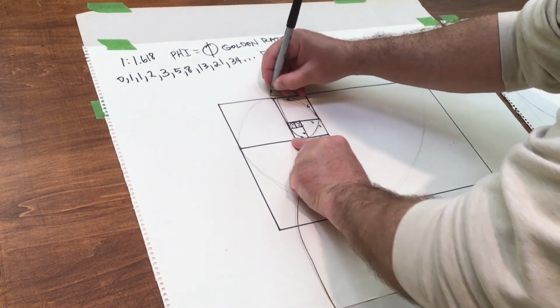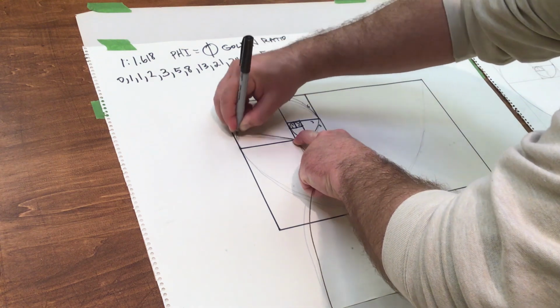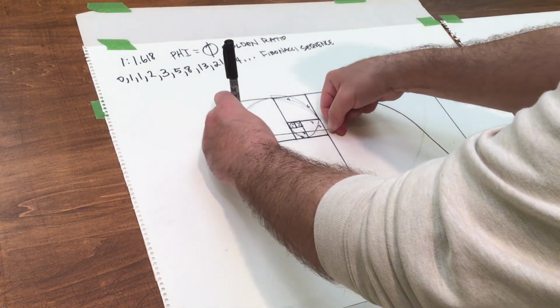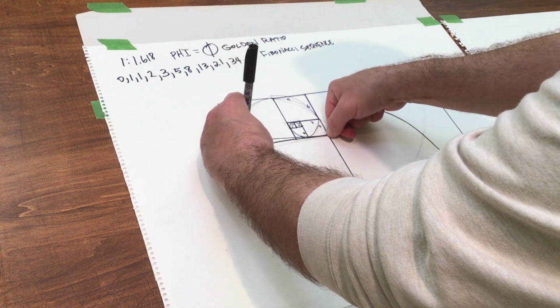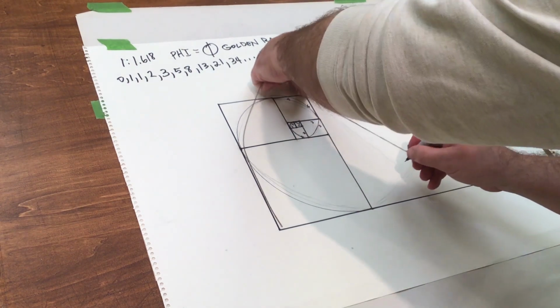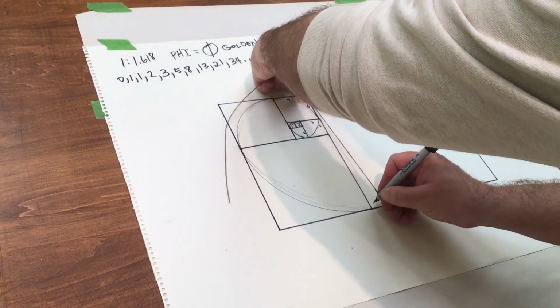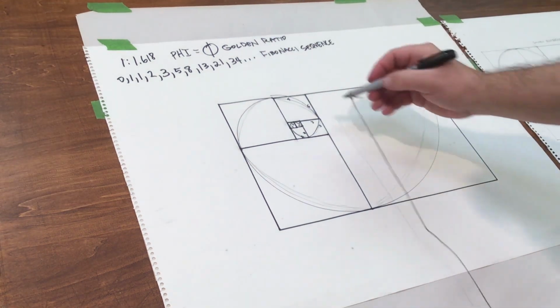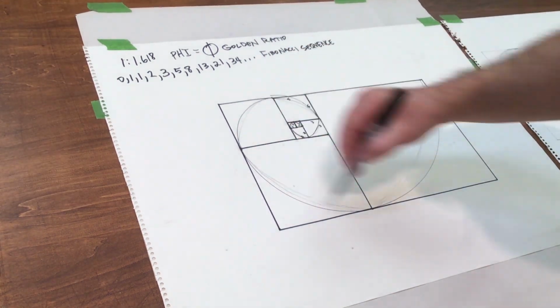There we go. I'm going to draw that arc from corner to corner. That's the right corner. Drawing a nice smooth arc and finishing up on the largest square. That's how you make a golden spiral.